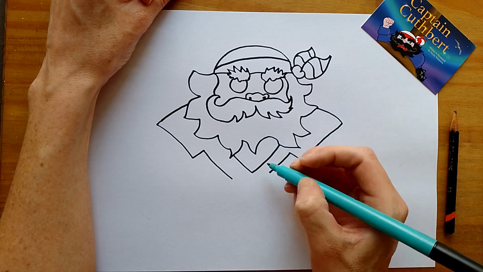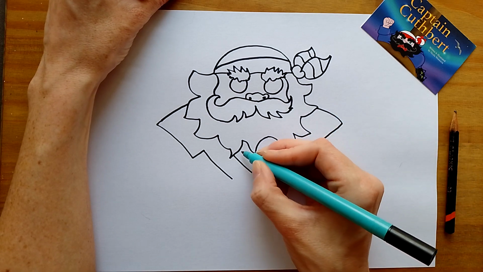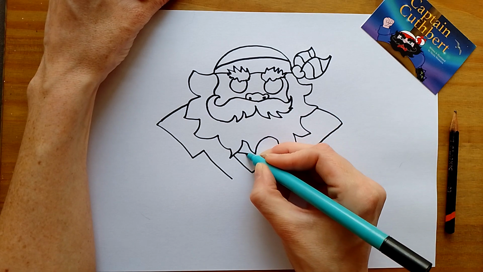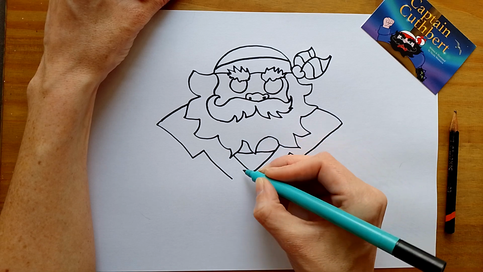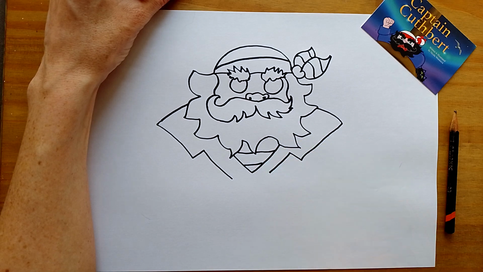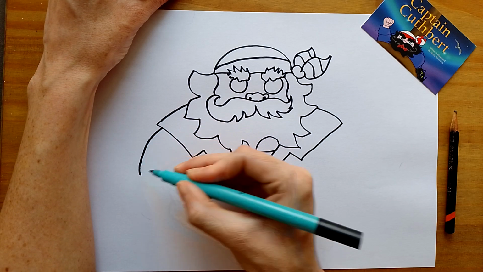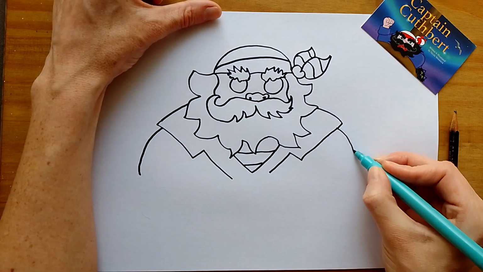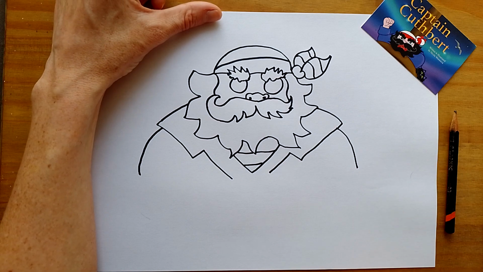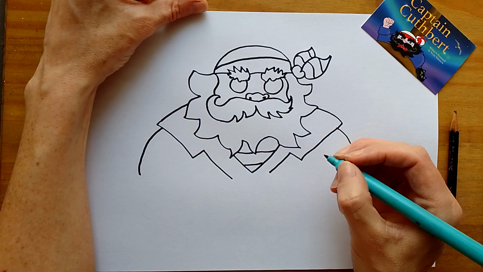This is his collar, and underneath is going to be his t-shirt. So I'm going to do a stripy t-shirt. He has a stripy t-shirt like that. Now his shoulders. Got broad shoulders on this one. There we go. And now his eyes.